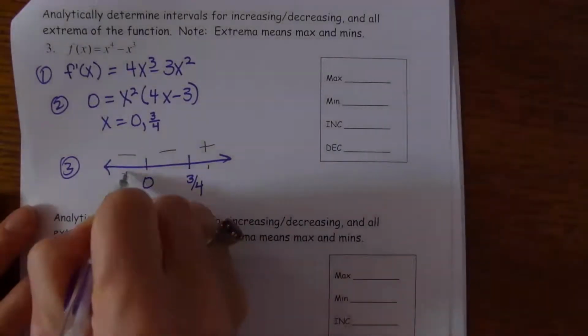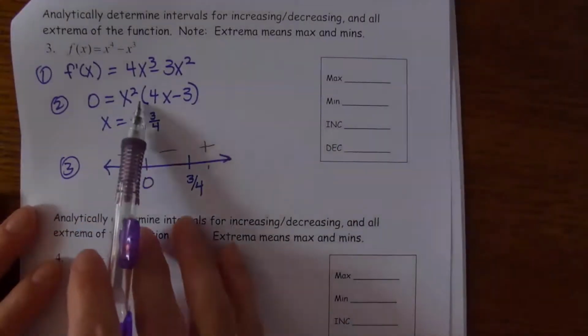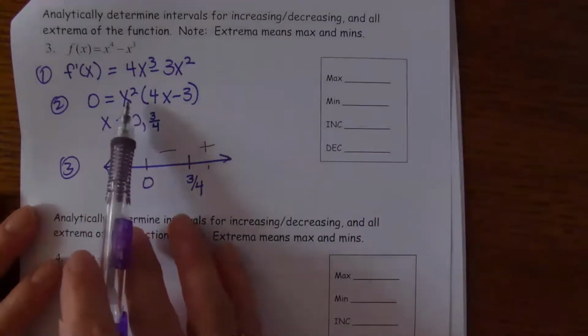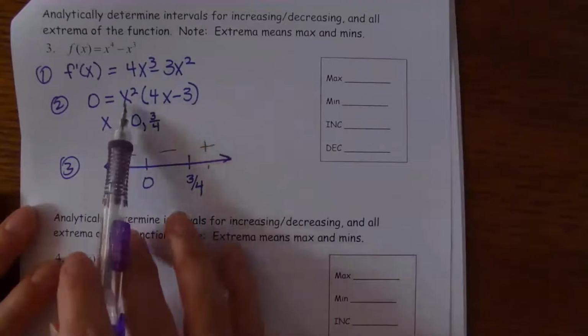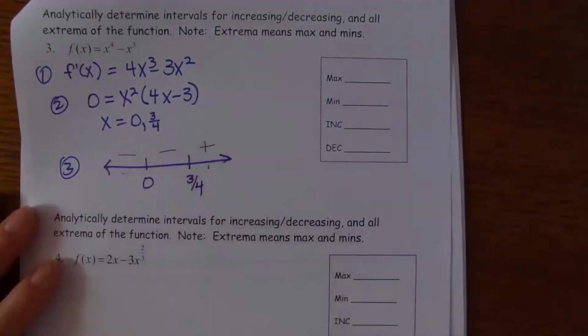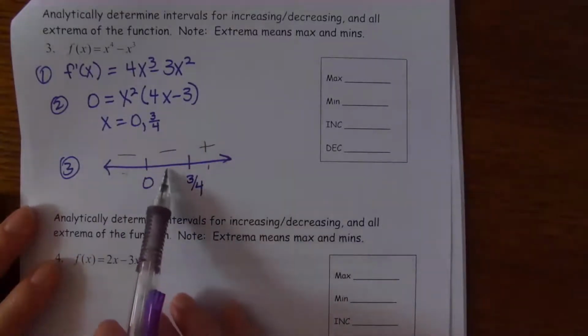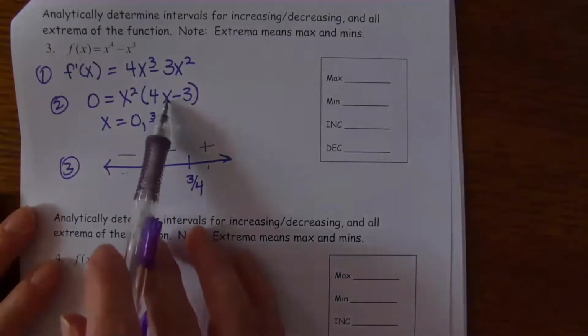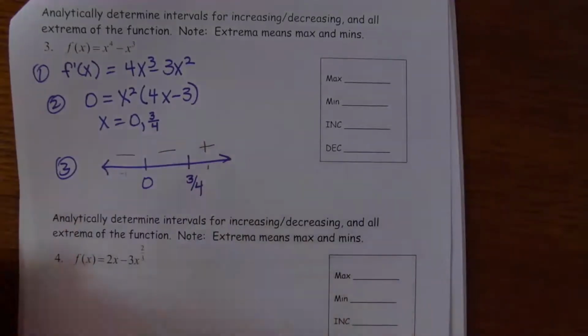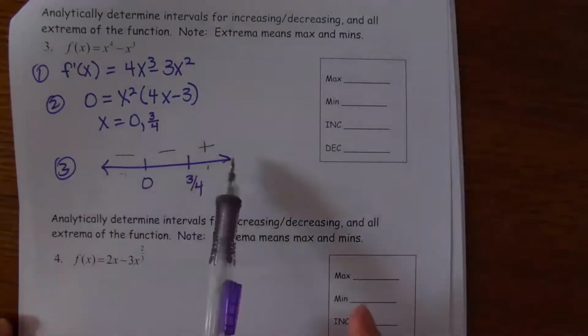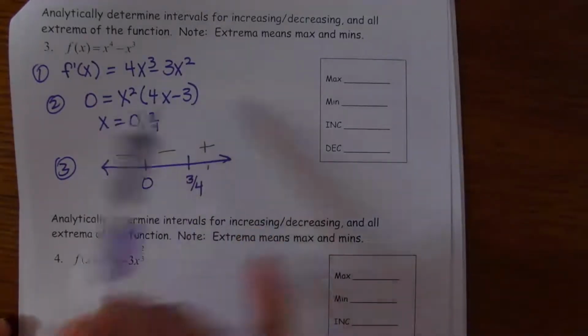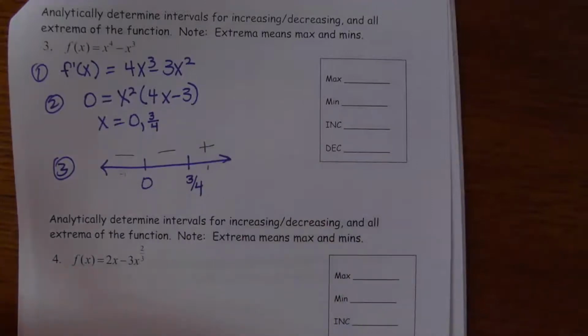So I could put a -1 in, and if you put -1 in, you're going to get a positive times a negative, and a positive times a negative is negative. If you put a half in right here, you're going to get a negative times a positive, which is a negative. So you were correct. So would you rather test all these points, or would you rather recognize whether or not change signs are going to alternate? I'd rather know that.